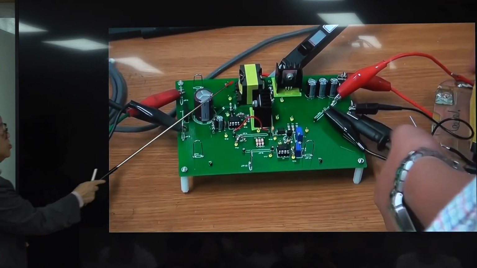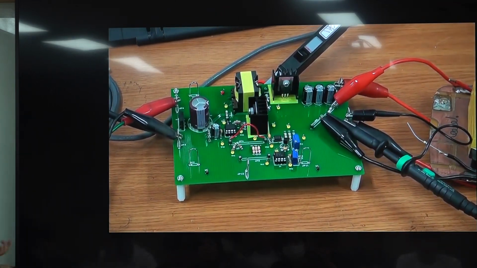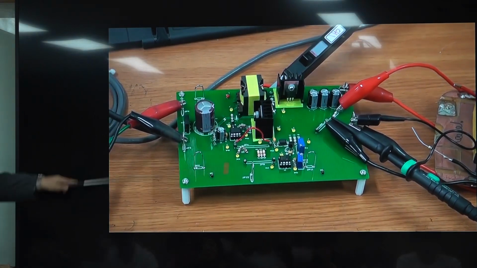This is simply for the inductor current monitoring. Okay, it's nothing to do with the measurement of this. Okay, I think we are ready. Not ready.